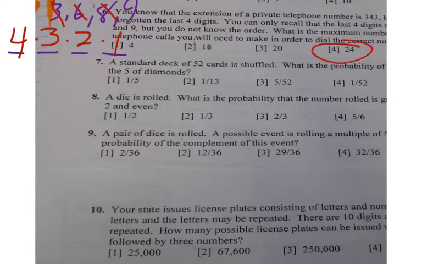Okay, number 7. A standard deck of 52 cards is shuffled. What's the probability of choosing the 5 of diamonds? Well, you only have 1 5 of diamonds out of 52 cards. So that one's pretty easy.